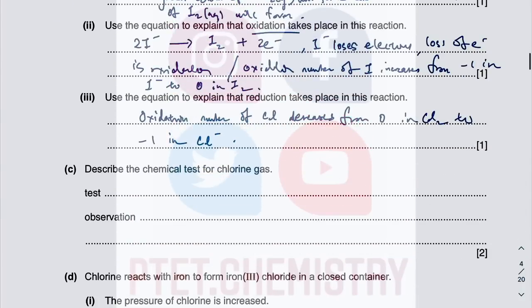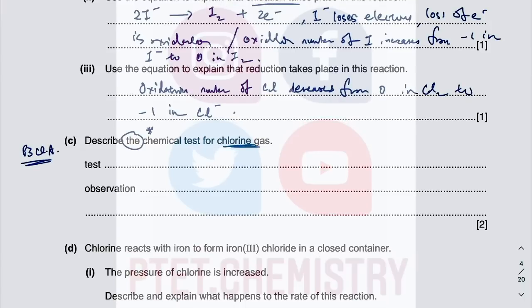All right. Describe a chemical test for chlorine gas, not a but the. This is your paper 3 qualitative analysis, but in your theory paper, which you're expected to know the test anyway, for any gases, you're not given a table with the result. You should have known that.